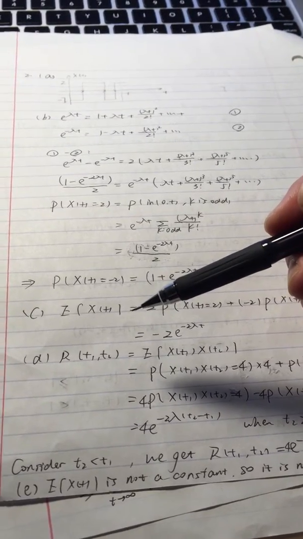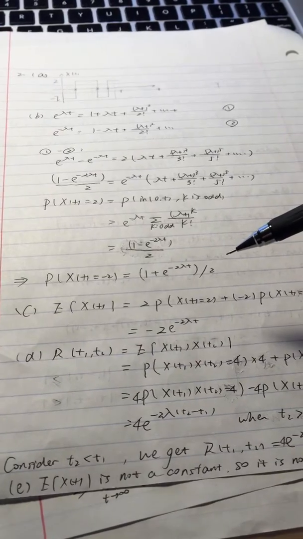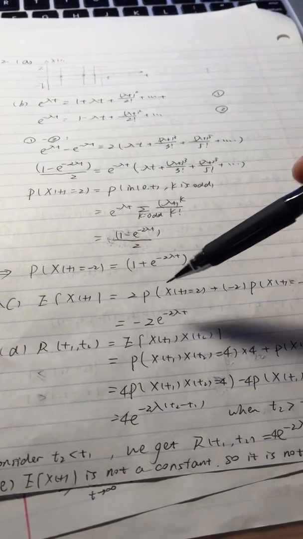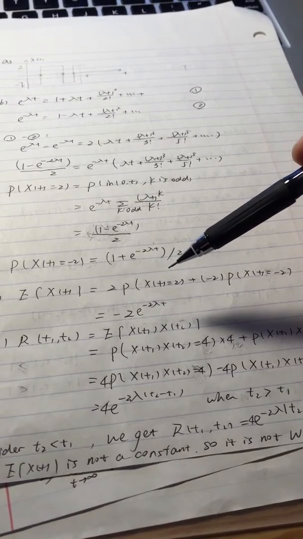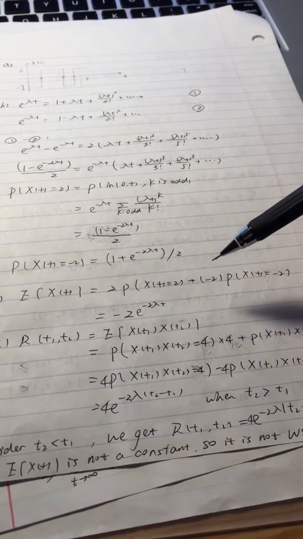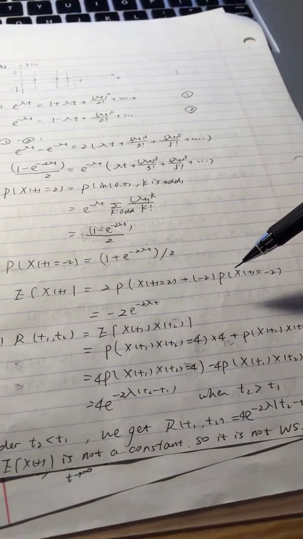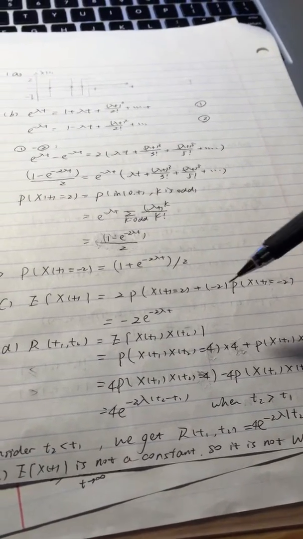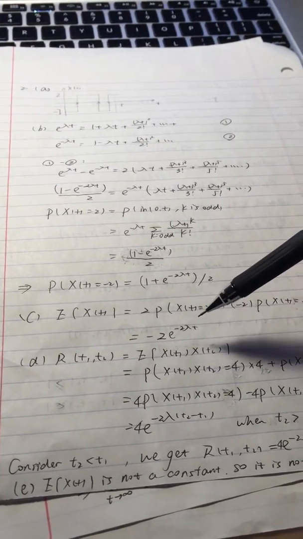And then we know that the expectation of xt should be 2 multiplied with the probability xt equals 2, plus -2 multiplied with the probability that xt equals -2. So we get this.